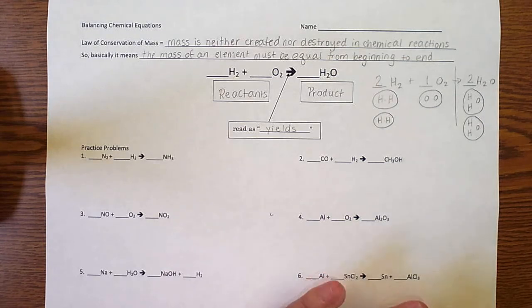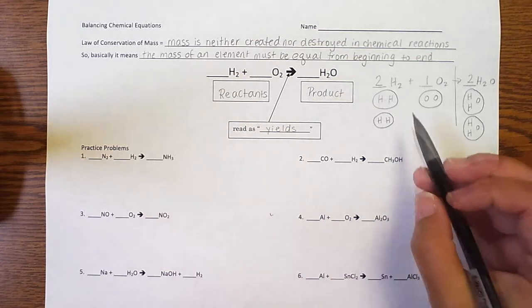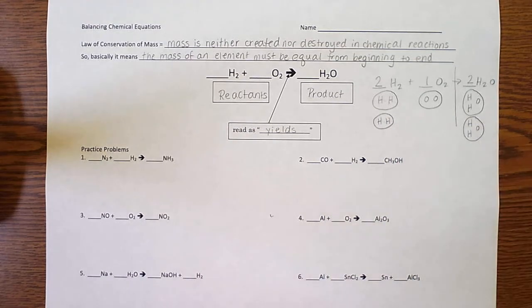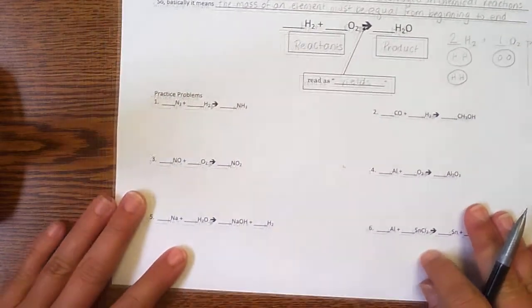This is just a method that I have discovered in teaching balancing chemical equations. It seems to work for students. The great thing about this process, this think pattern, is that once students do it over and over again and get good practice at it, they start to realize that they might not have to draw those pictures at some point, and that's great. Let's take a look at some of these practice problems.